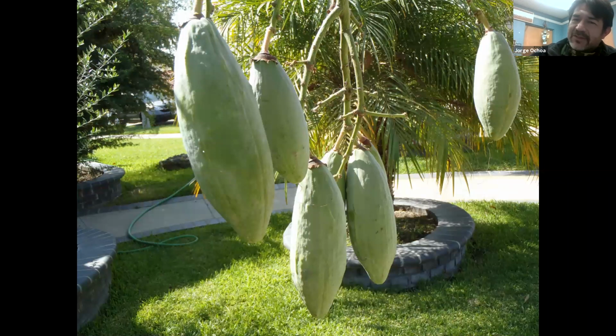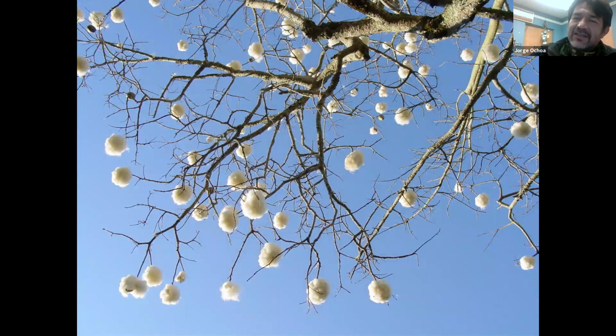So here's the seed pod. Most people will think it's a very large avocado because during the summer, that's when they're going to see them hanging from trees. And inside, you have a lot of cotton-like material and a lot of seeds. So, traditionally, the cotton from this plant, although not as good quality as a real cotton plant, has been used to stuff pillows and mattresses in Central and South America.